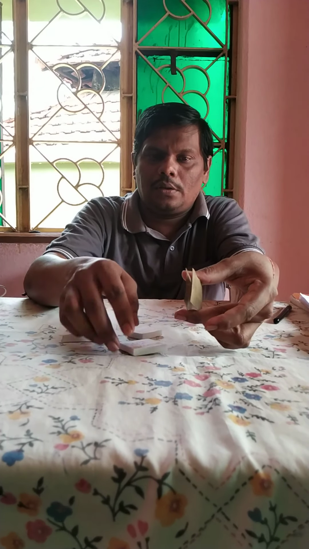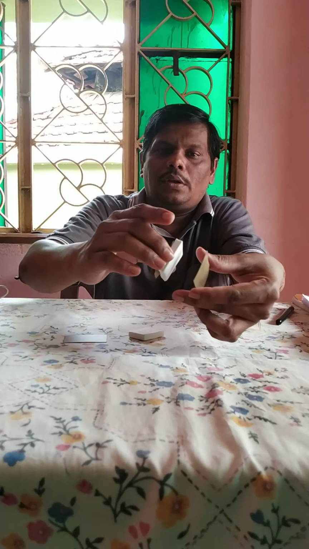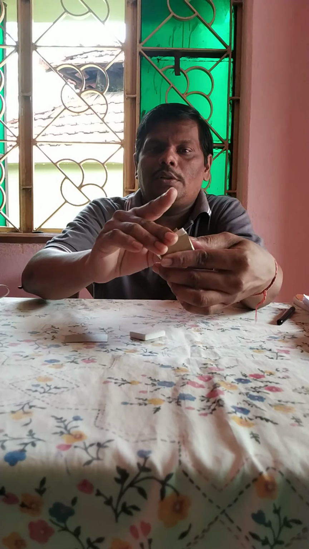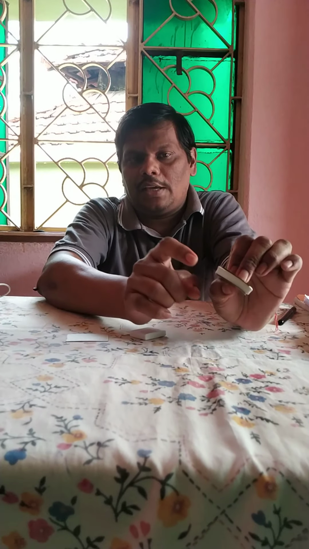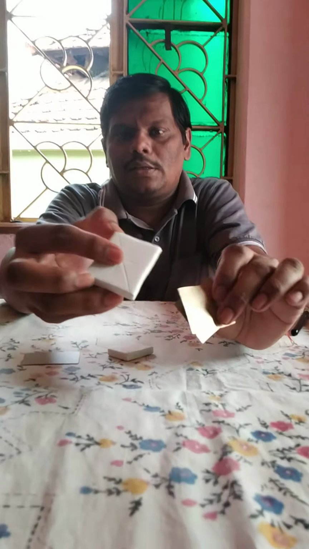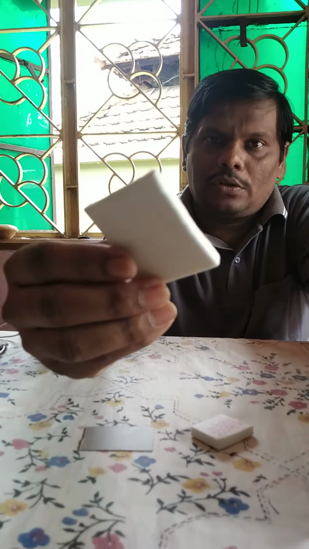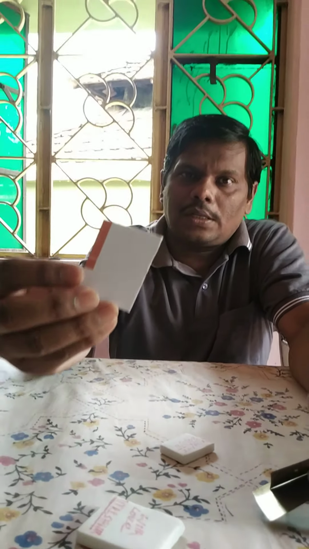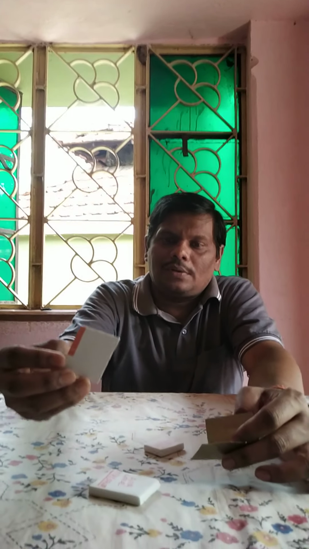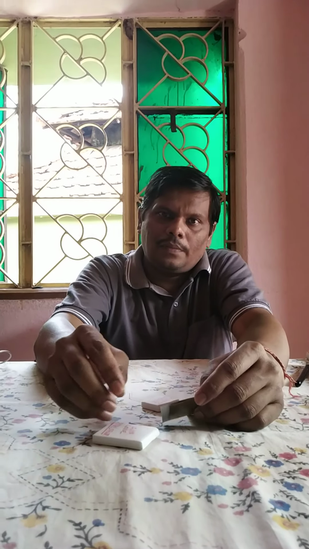Now, if we use this dielectric medium between the plates, its capacity will increase by k times. K is the dielectric constant of this medium. If we use another medium, the dielectric constant will change and the capacitance will change. Okay, thank you.